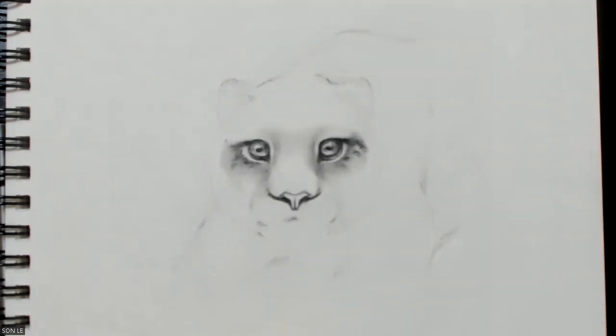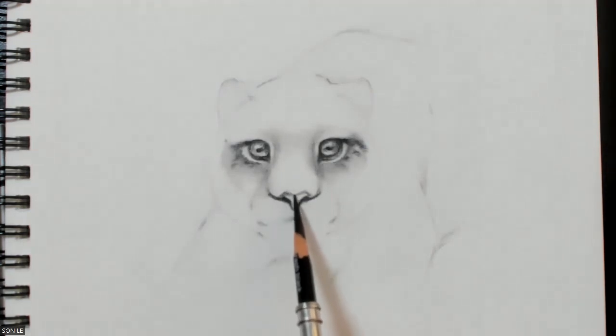Shade the stripe at the middle of the nose and use a circular pattern to shade from the top to the bottom.